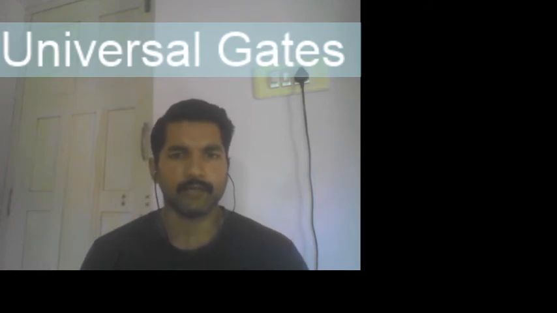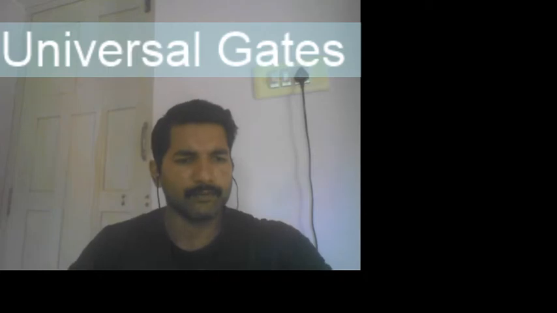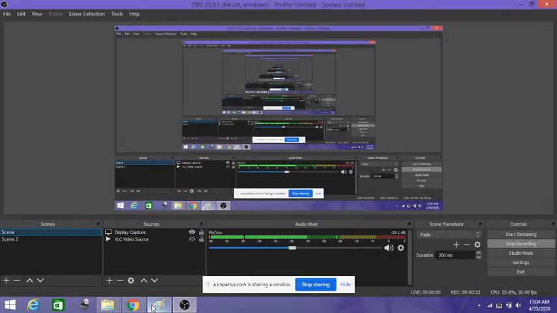Today we are going to discuss the universal gates, that is nothing but the NAND gate and NOR gate, and we'll try to apply these universal gates to various circuits. It means we'll try to write the logical circuit using only these universal gates. Before that, we'll see some of the proofs. So let us go back to our screen here.